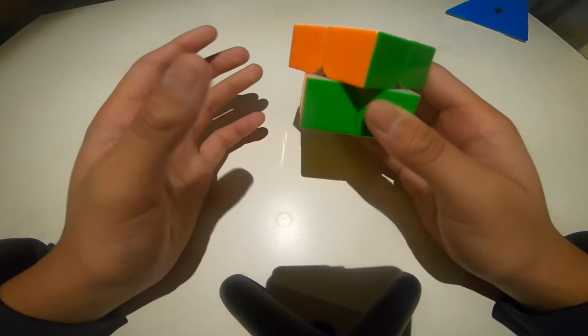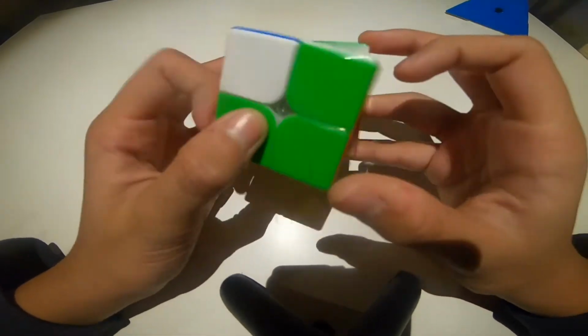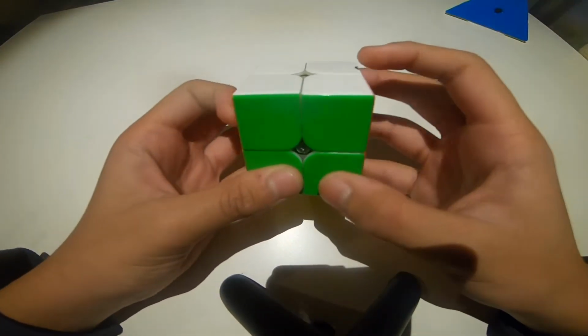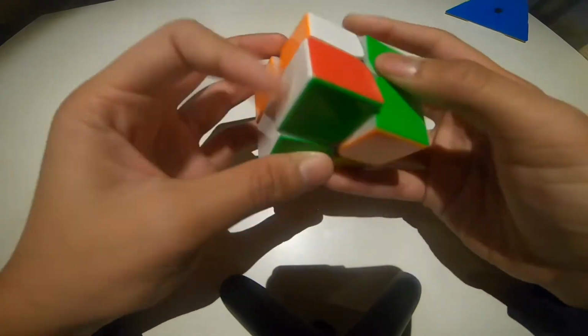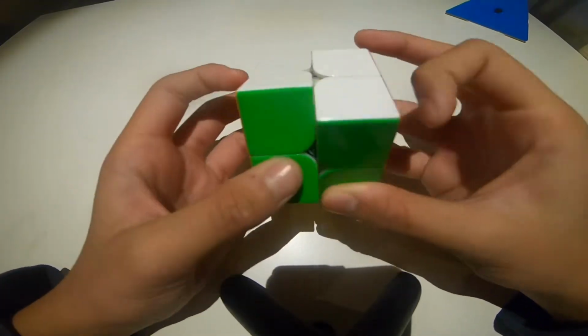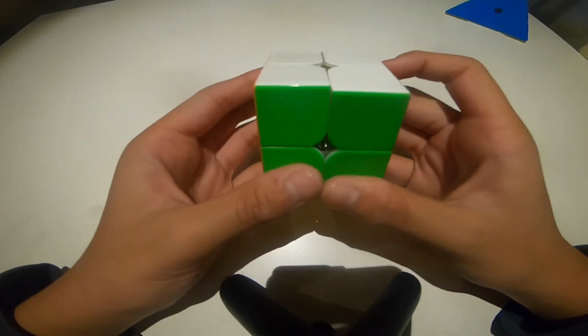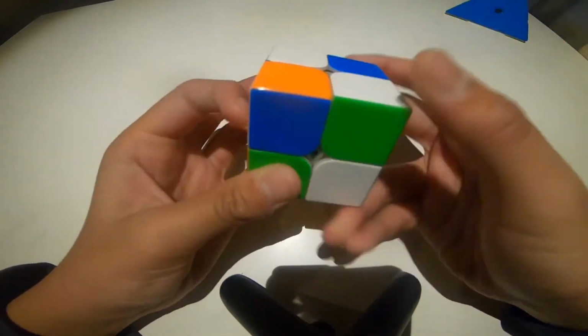Yeah, just a summary of the L cases. The L cases were not too hard in my opinion. Two were basically just mirrors of each other. They were very short. And two of them were kind of similar, but the algorithms were pretty fun to learn.